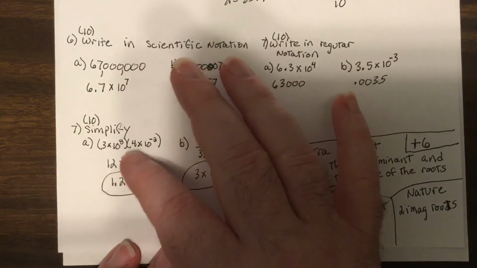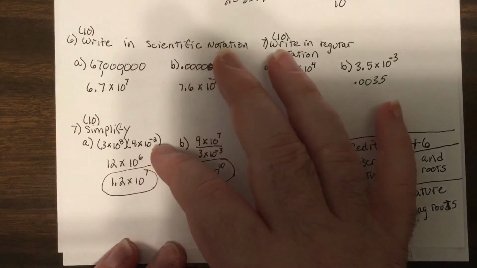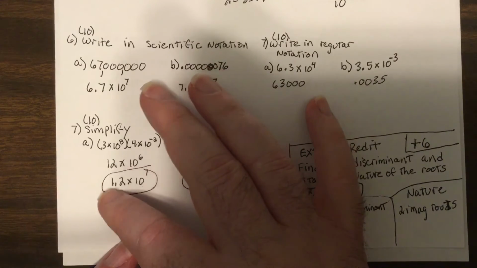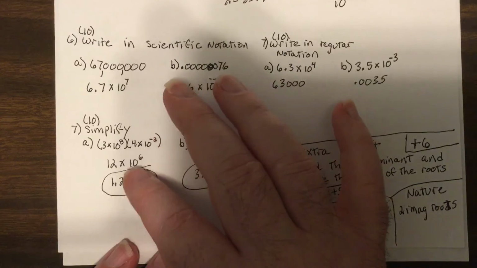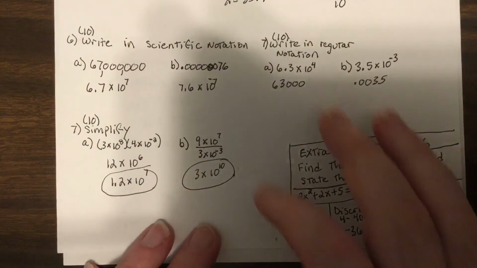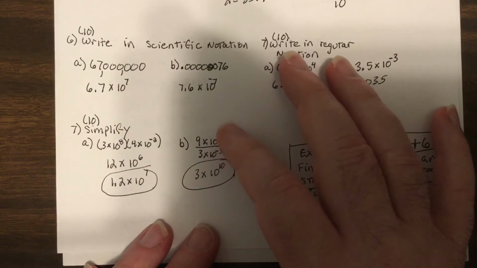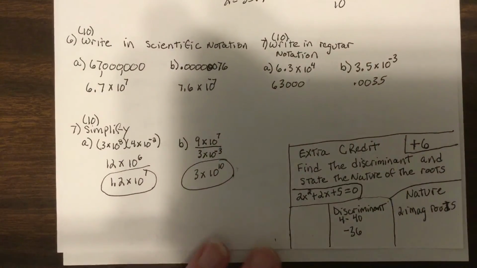Now, 3 times 4 is 12. 8 plus -2 is 6. But I got to change the 12 to 1.2. It's got to be a number between 1 and 10. So I got to make the 10 one bigger. Then when you divide two things with the same base, you subtract. 7 minus -3 would be 10.